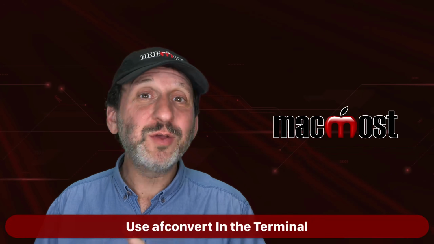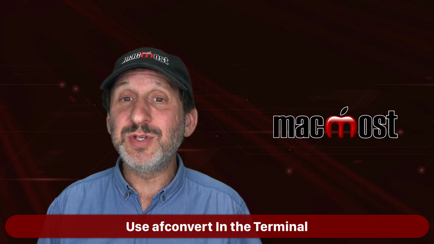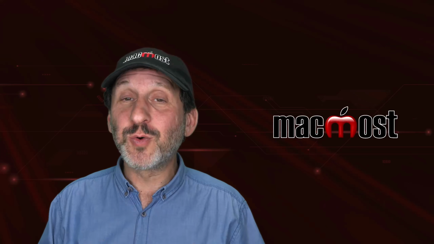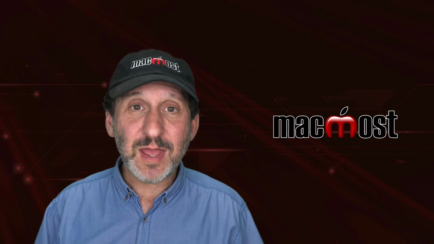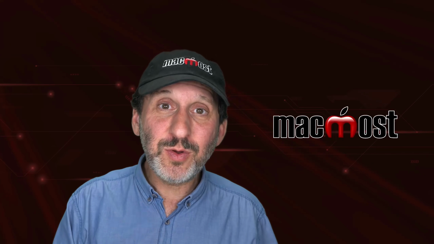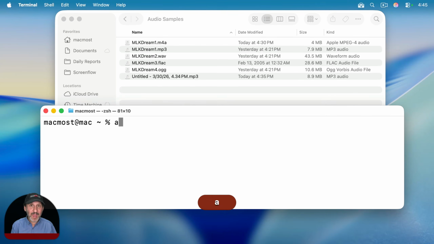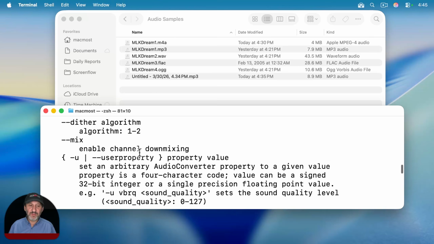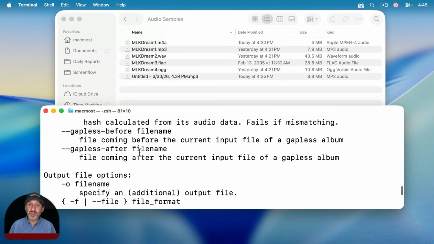Now, there is one other way I want to show you how you can do it. And this could be especially useful if you like using the terminal or maybe shortcuts with shell scripts, things like that. There is a terminal command, a little mini app inside the terminal that you already have on your Mac called afconvert. And if I do afconvert -h, I'll get tons of information about how to use this.